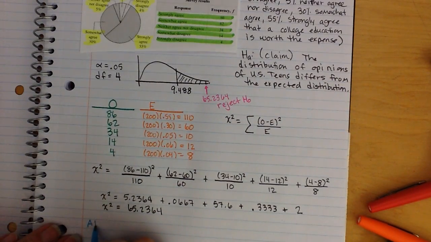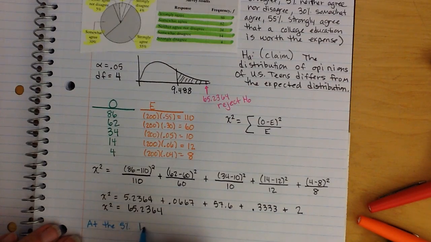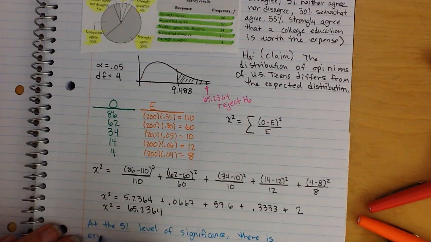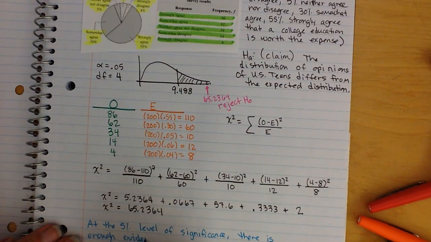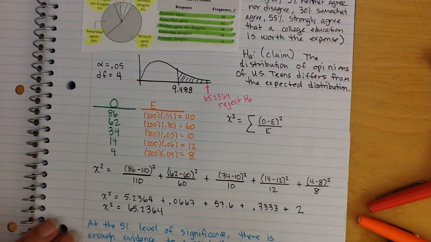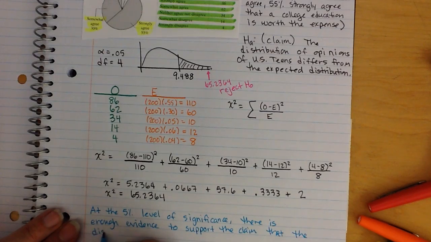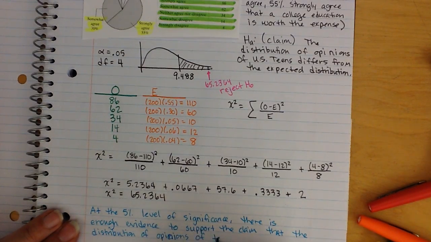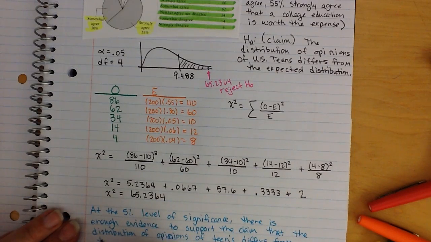So we would say that at the 5% level of significance, there is enough evidence to support the claim that the distribution of opinions of teens differs from the expected distribution.